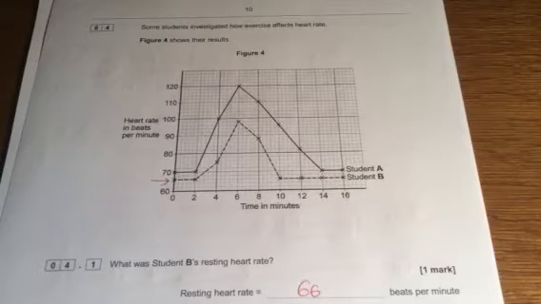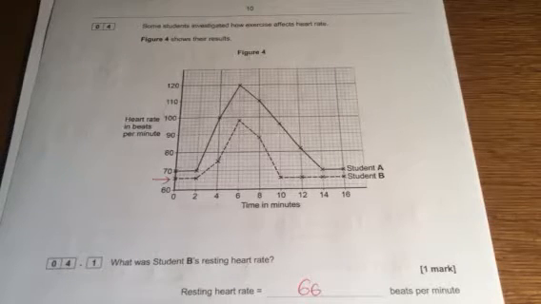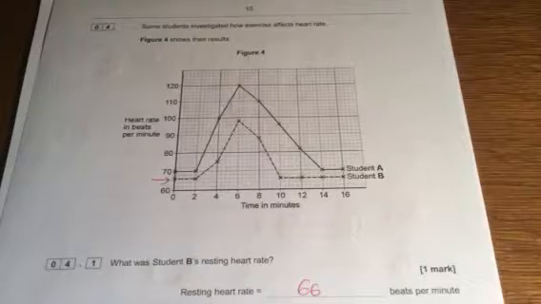Question 4. Some students investigated how exercise affects heart rate. Figure 4 shows their results. What was student B's resting heart rate?